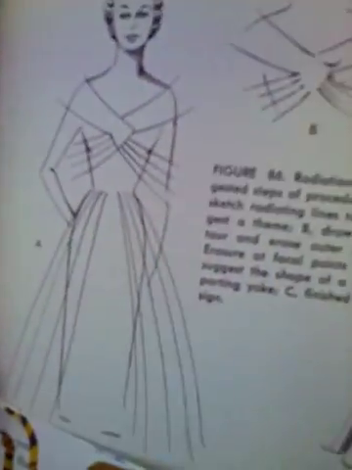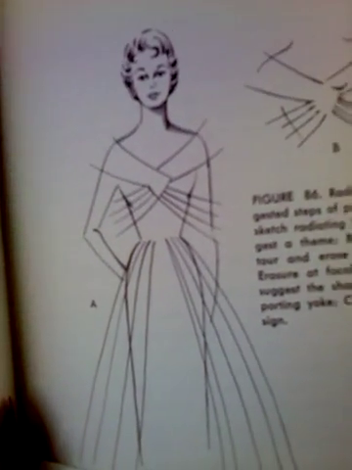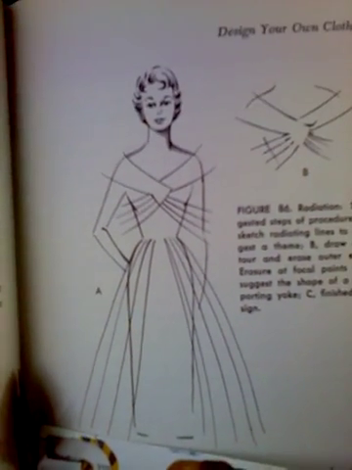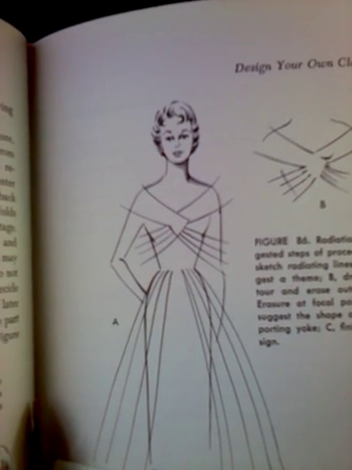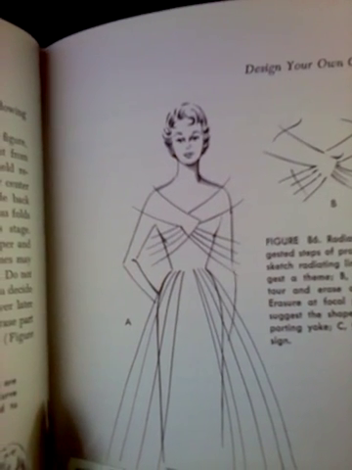So we've reached the point of radiation. Radiation is when you have lines coming out from one focal point.